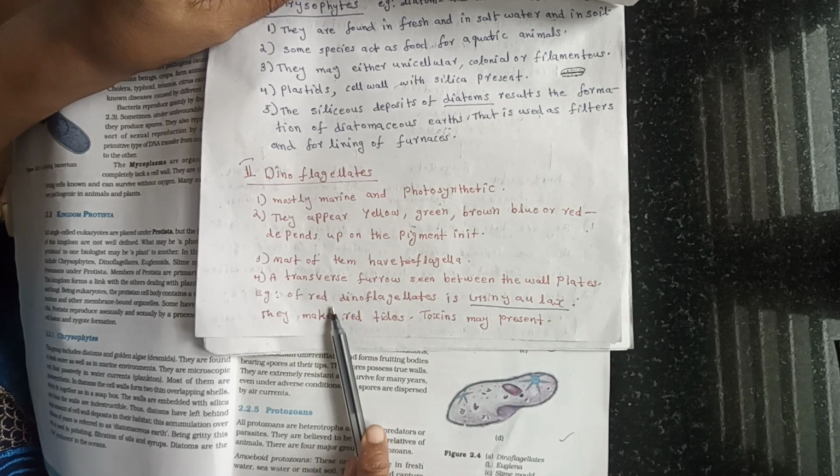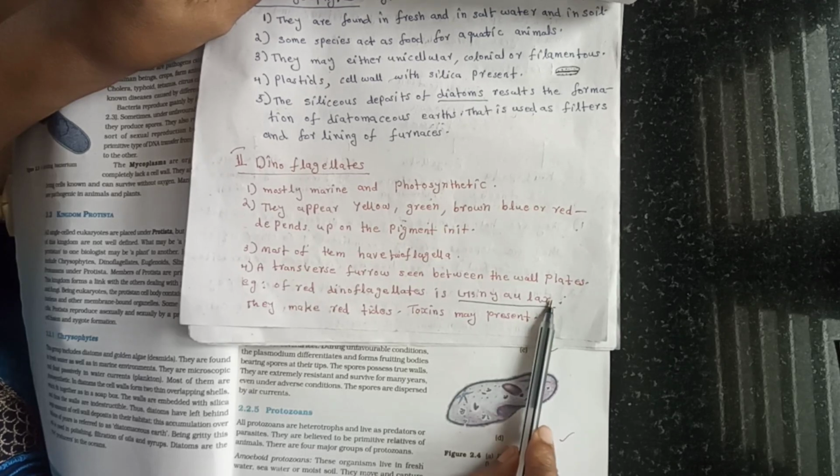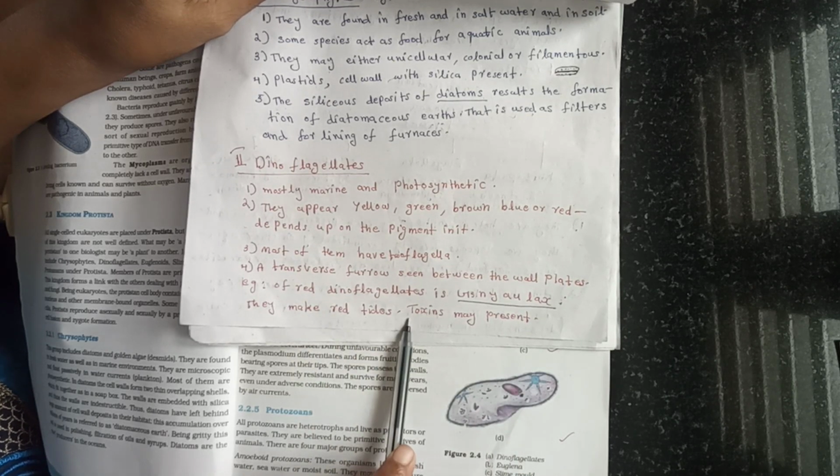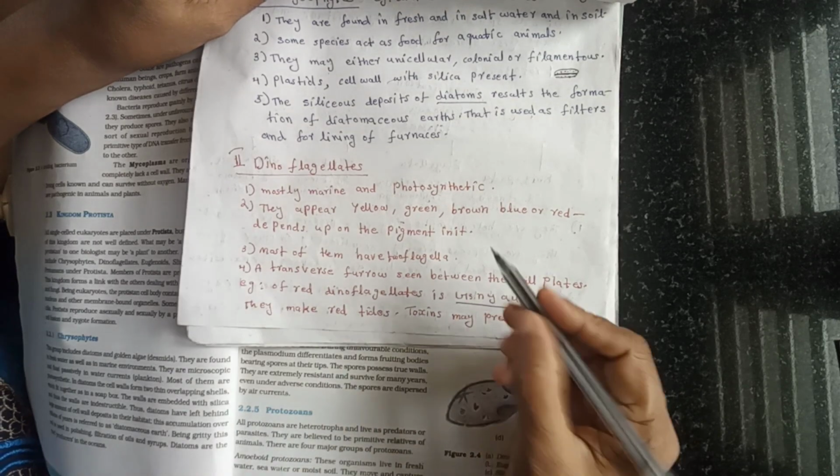Example, a red dinoflagellate is Gonyaulax. They make red tides. Toxin may be present.